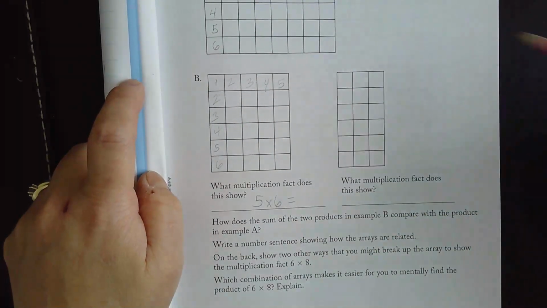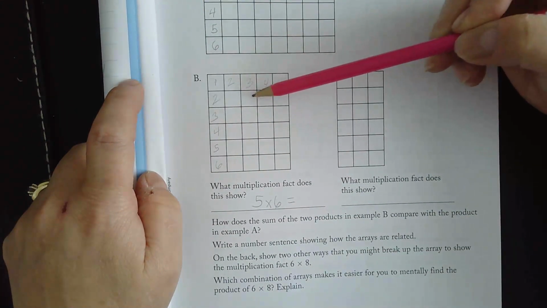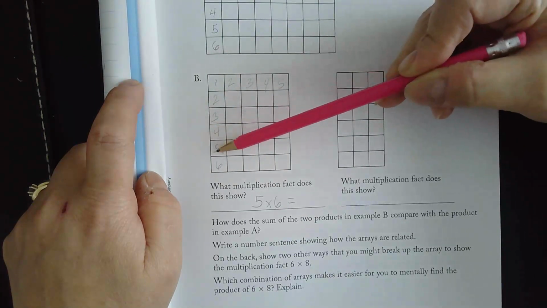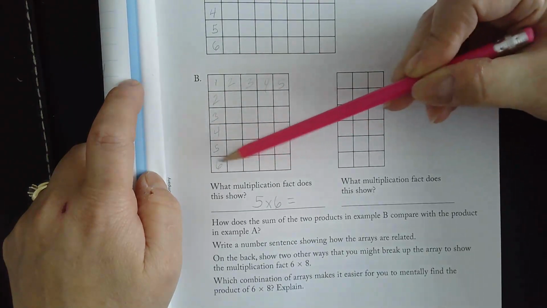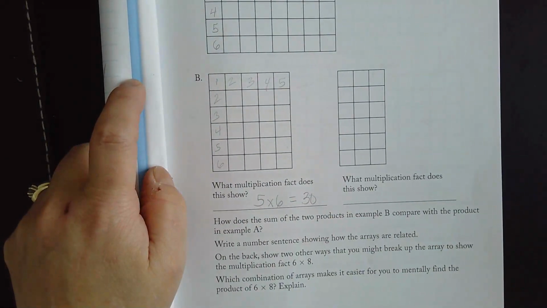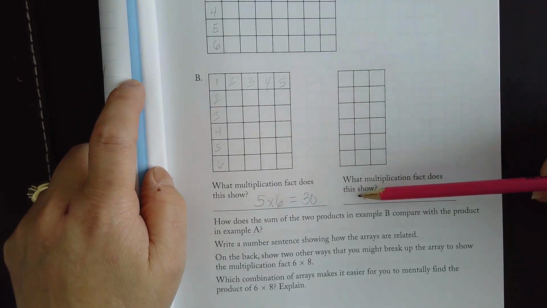So again, we count all of the squares. We've already got 5 here. 6, 7, 8, 9, and so on up to 29, 30. So that's equal to 30. Is 5 times 6 30? Yes, it is.